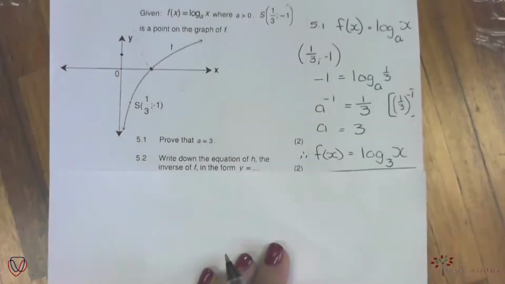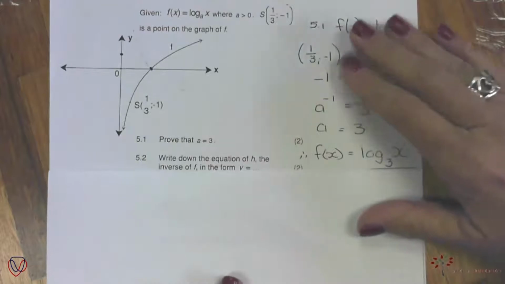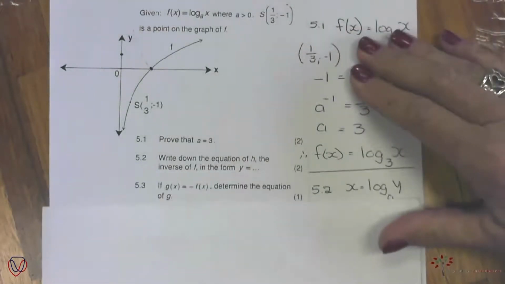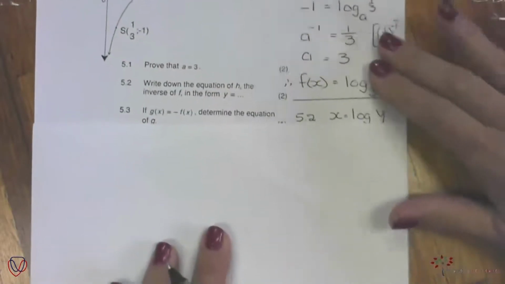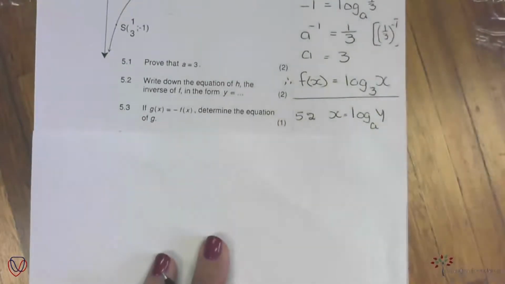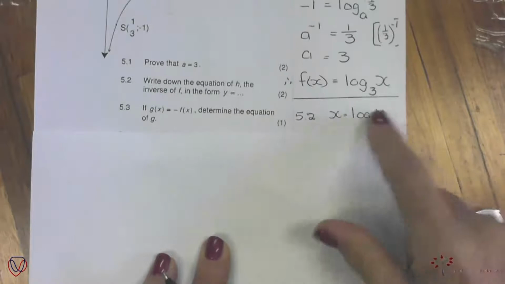The log graph, the inverse is the exponential graph. The exponential graph, the inverse is the log graph. Never, never, never, never forget that. The inverse. Okay, now let's have a look. This is 5.2. The inverse of that log graph, you change the x and the y. You swap x and y because it is actually a mirror image in the y is x axis. So the first thing I do, I swap the x and the y. Can you see that?